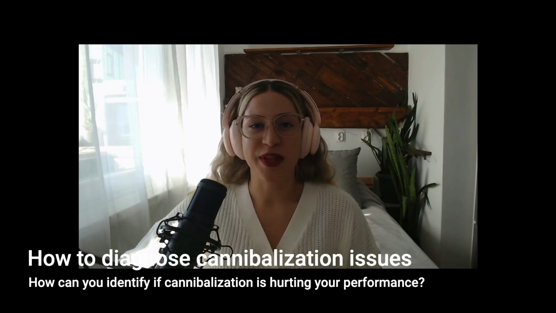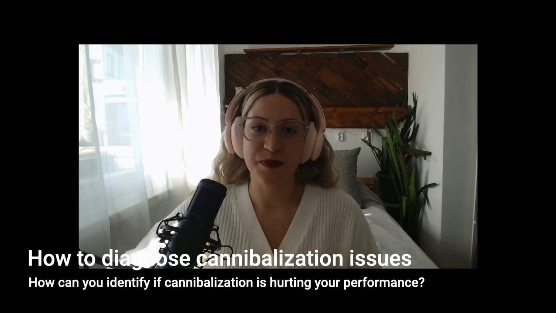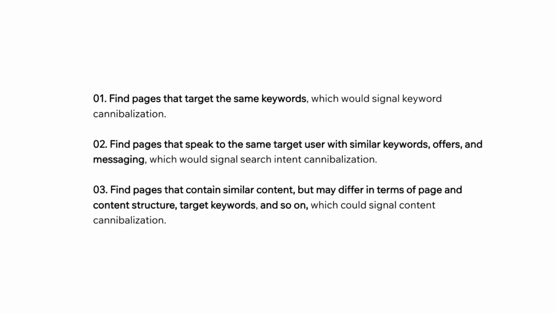Now that we understand cannibalization issues a little bit better, let's talk about how to diagnose those issues on your site. The first step in fixing cannibalization issues is knowing how to identify them. Here are a few different approaches you can take as a first step. Find pages that target the same keywords, which could signal keyword cannibalization. Then find pages that speak to the same target user using similar keywords, offers, or messaging, as this could signal search intent cannibalization. And then finally, find pages that contain similar content but may differ in terms of page content structure, target keywords, and so on. This could signal content cannibalization.